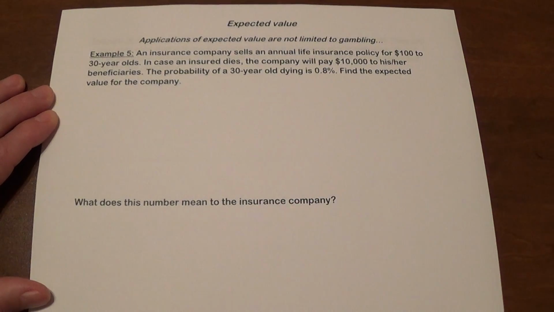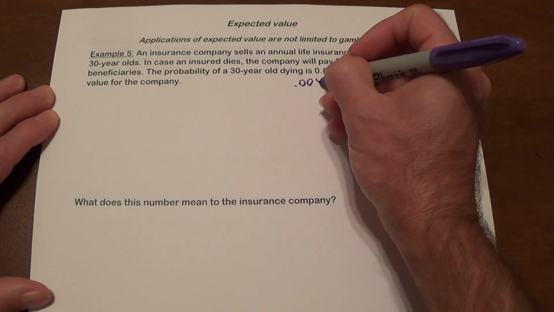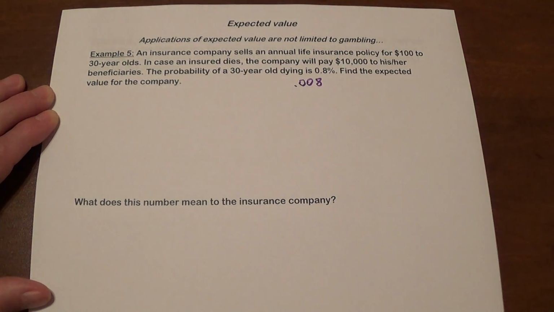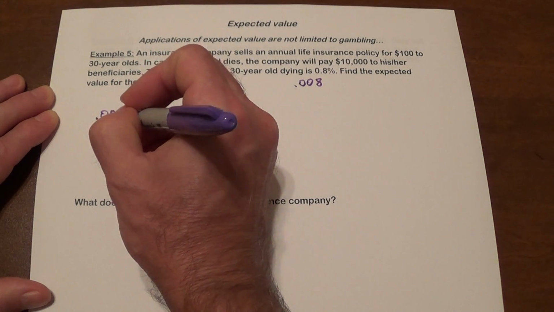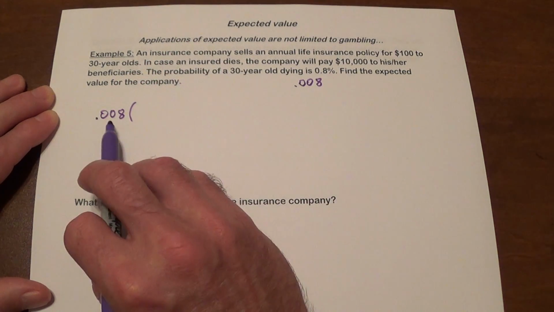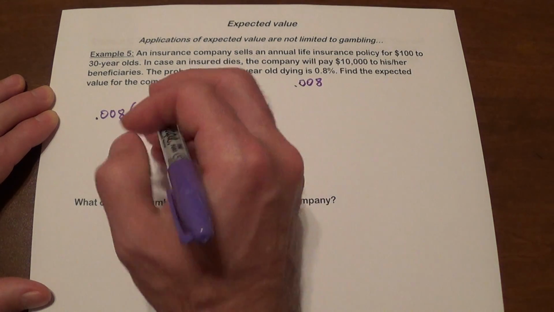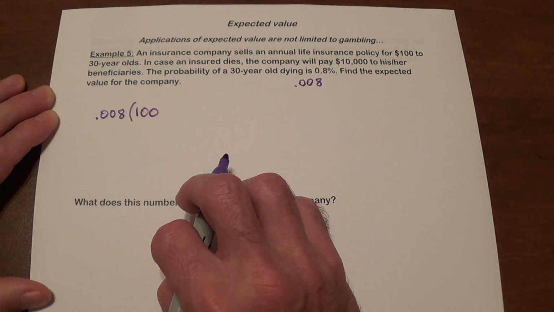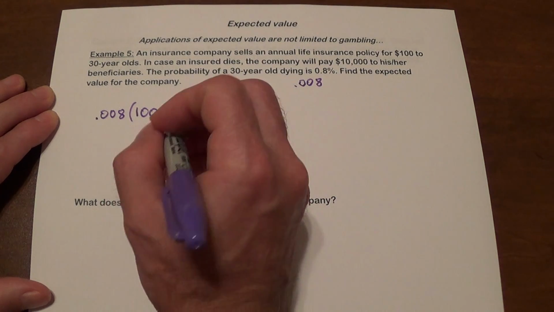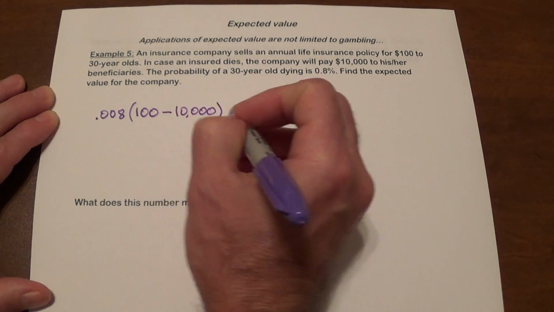Well, 0.8% needs to be written as a decimal, which is 0.008. So that's the probability of the person dying. In that case, the company is going to gain the $100 that they received when a person paid them for the policy, and they're going to lose $10,000, right?